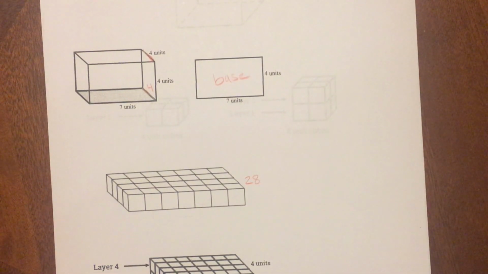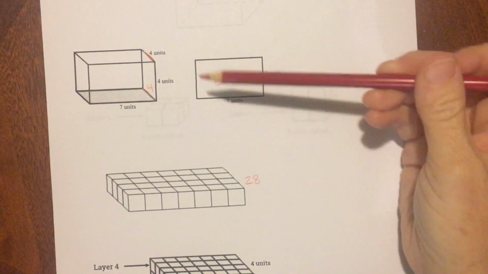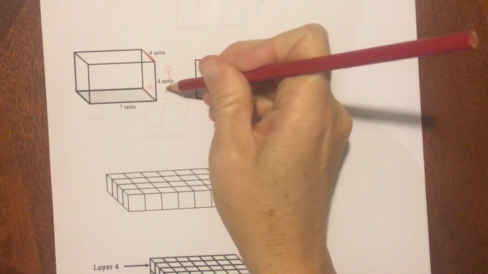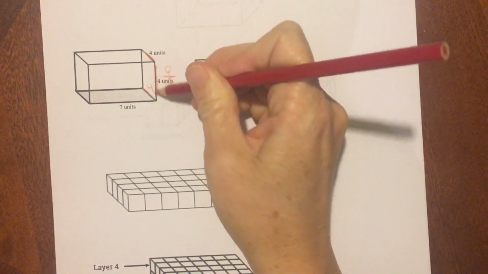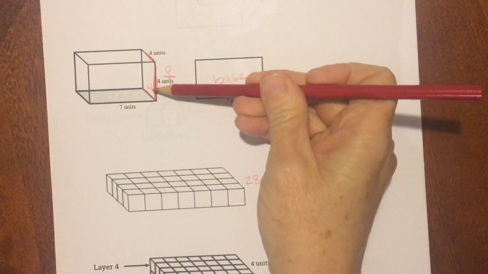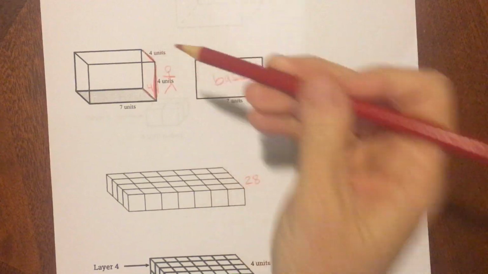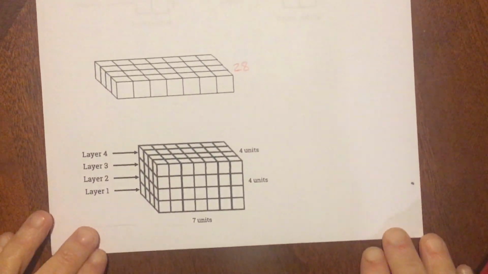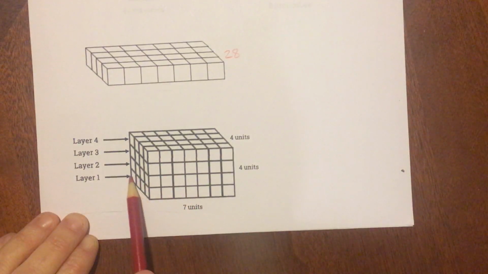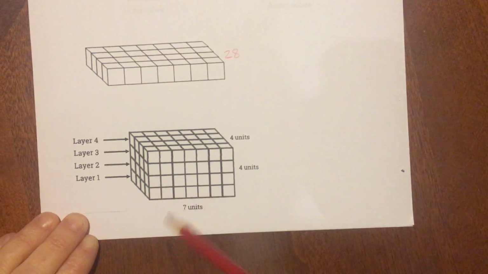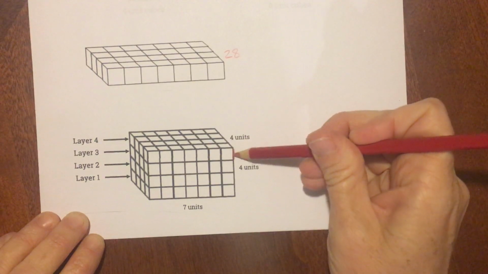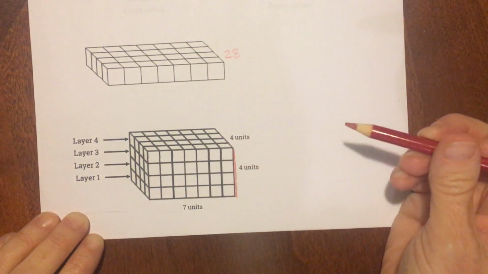Okay, but that's just going to be the base. Remember we said our height is our straight one, our up and down. So my height of this shape is 4, which means I could also put 4 cubes on the height. So what volume really means is this is what I'm doing to it. I filled up my base, and then I can go 4 units high. So notice I'm going to go 1, 2, 3, 4 high.